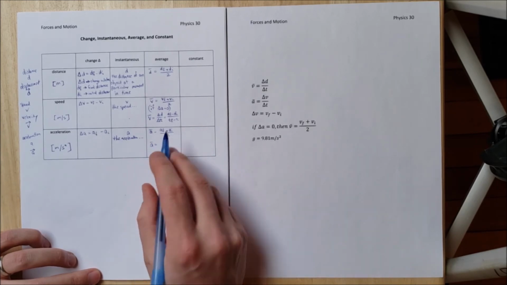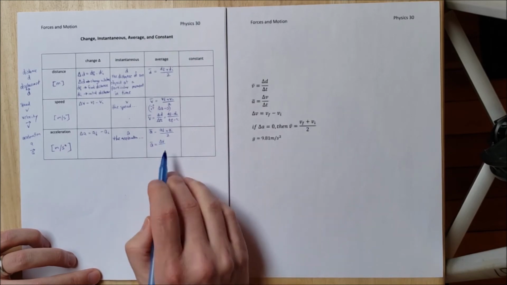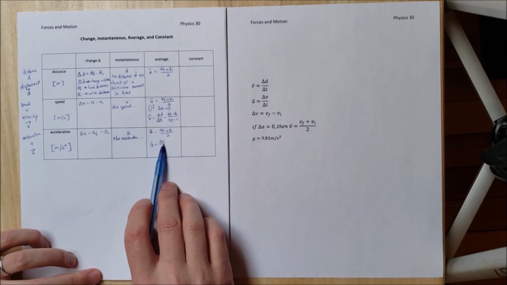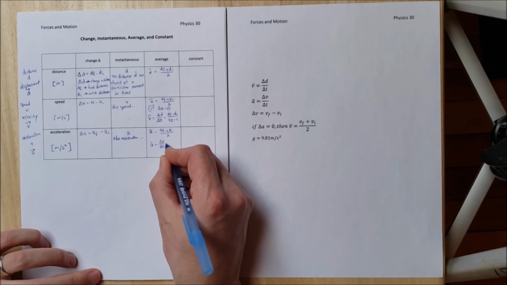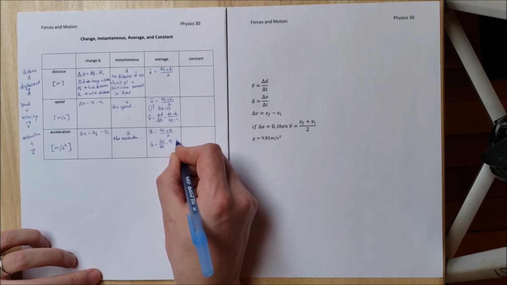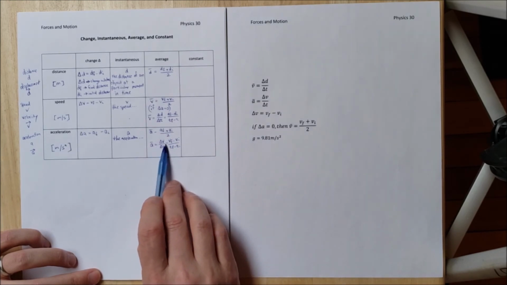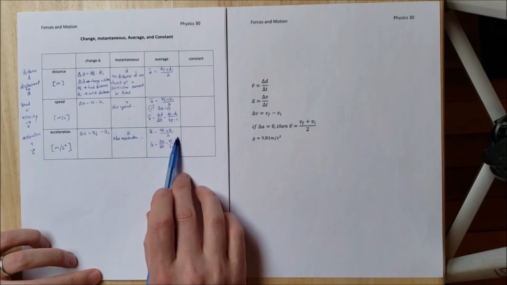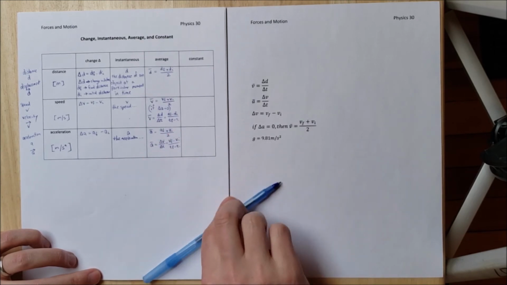The average acceleration is the change in velocity, not the average velocity, but the change in velocity, divided by the change in time. We can write that in its full form if you want to. Keep in mind, A bar is equal to delta V over delta T, but it's also equal to this. But you can just cover that up if you want to just use this part of the equation.